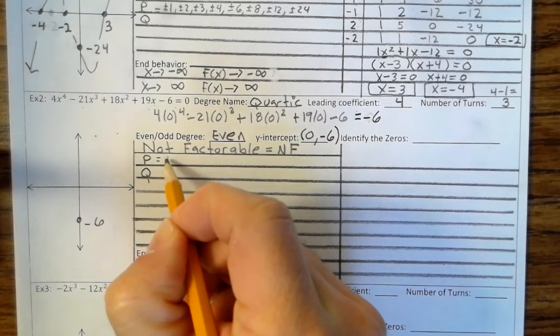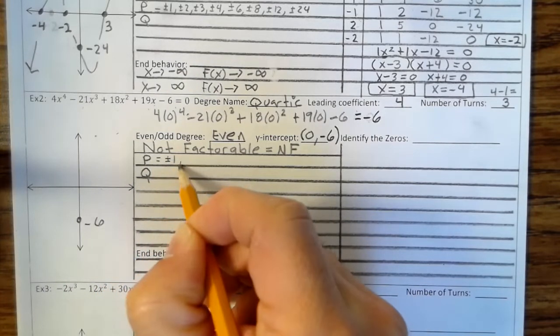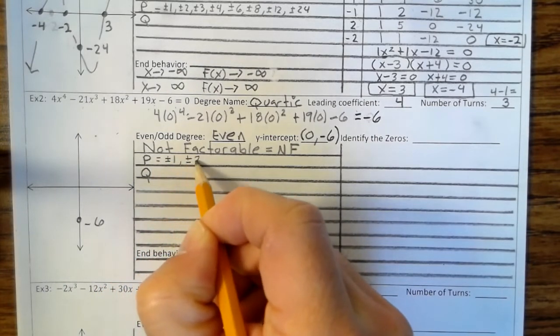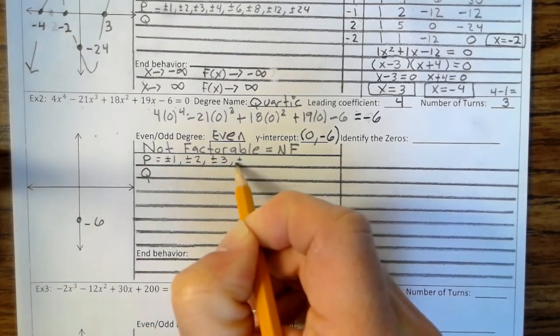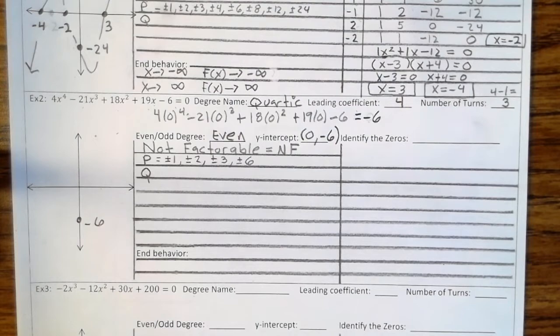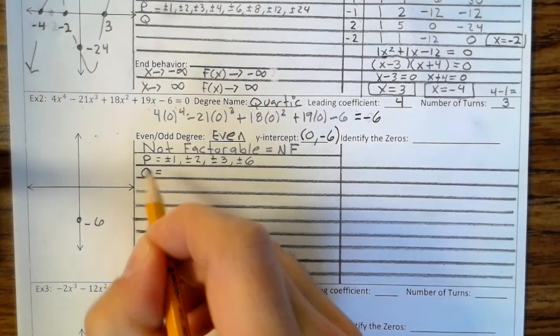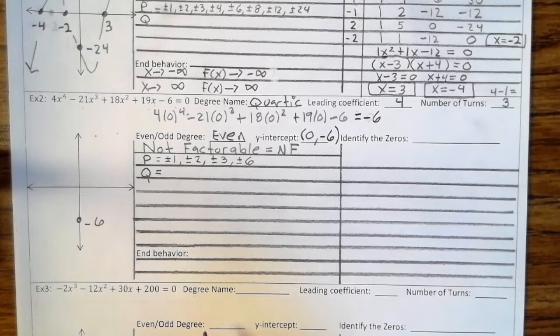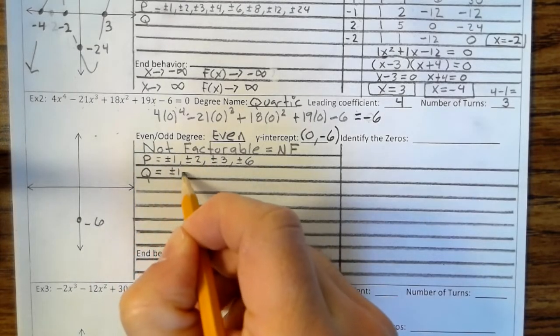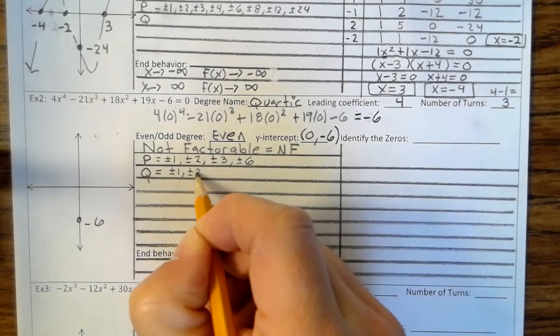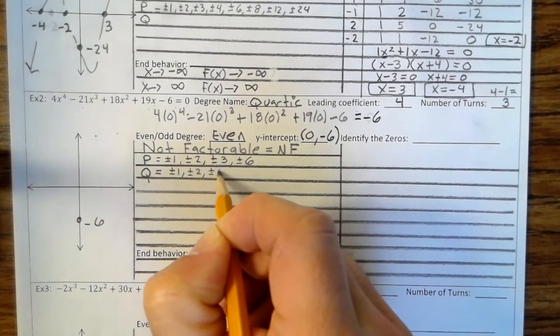So that's plus or minus 1, plus or minus 2, plus or minus 3, and plus or minus 6. And then Q, this is where it gets fun and interesting. Q, the factors of 4 are plus or minus 1, plus or minus 2, and plus or minus 4.